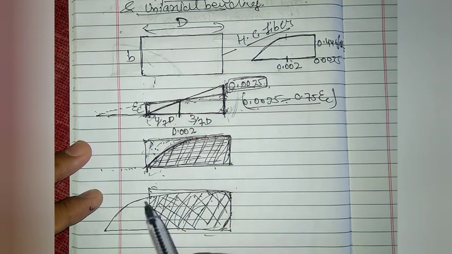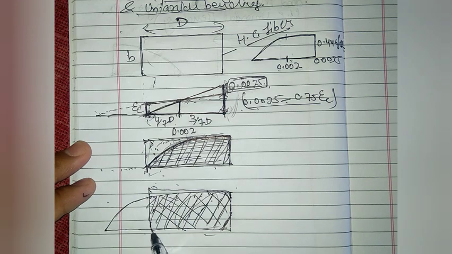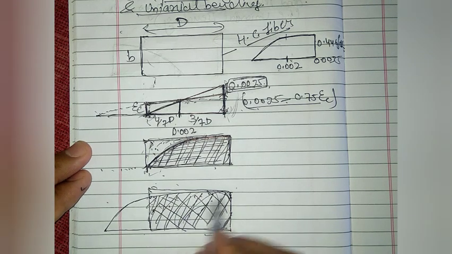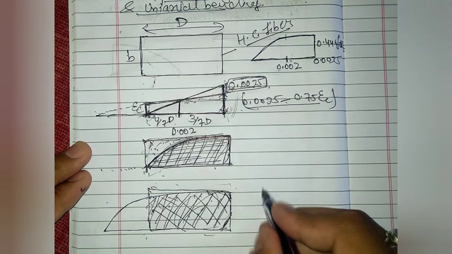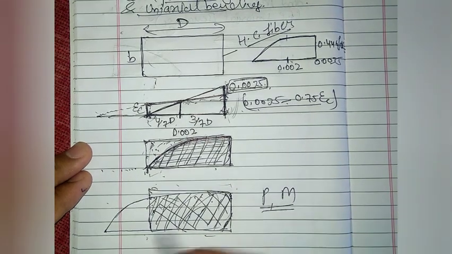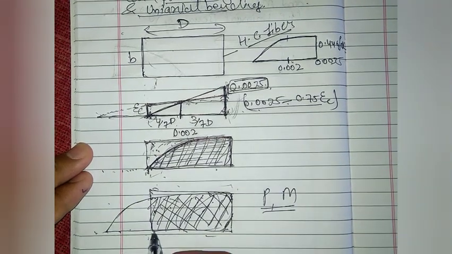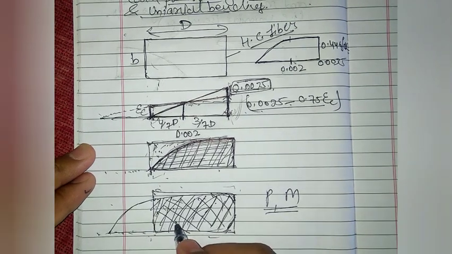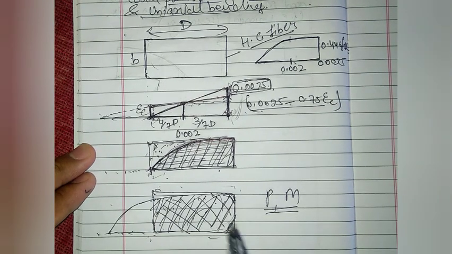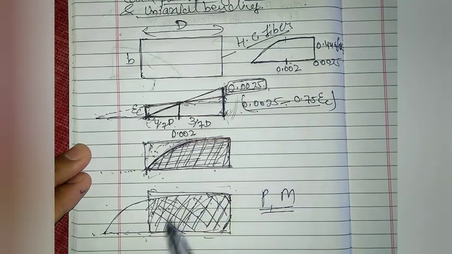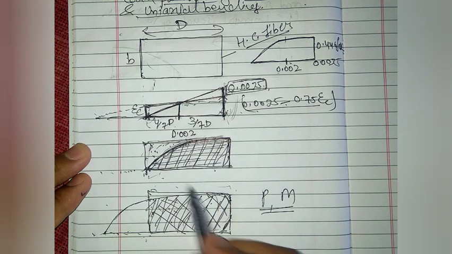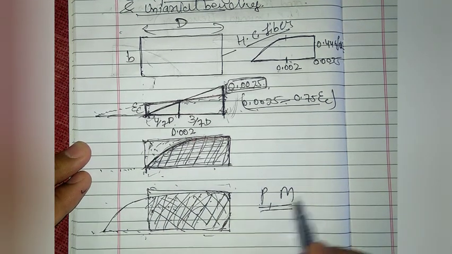So we check the values of P and M for different positions of the neutral axis for this column section. That is, the moment of resistance and the resistance to axial load that we calculate for a particular neutral axis position, in a nutshell. Then we plot a graph for this P and M.